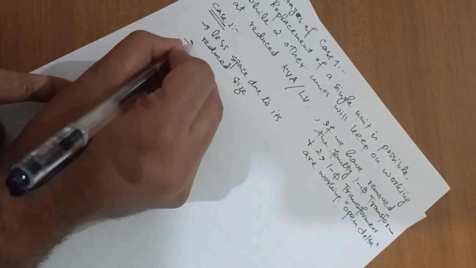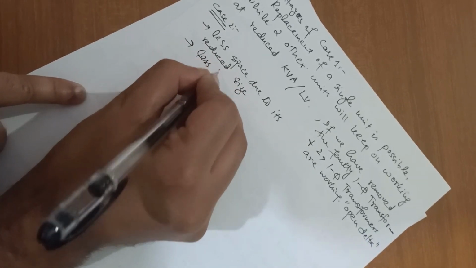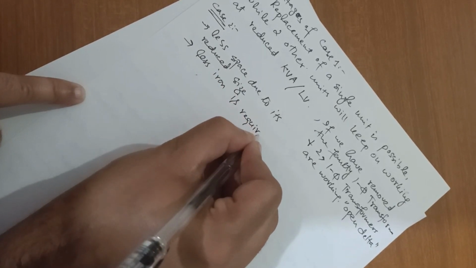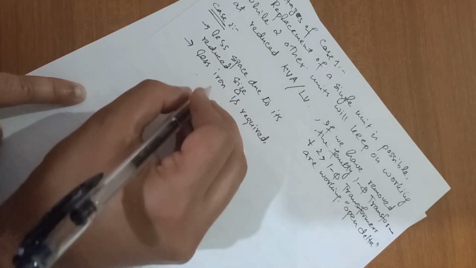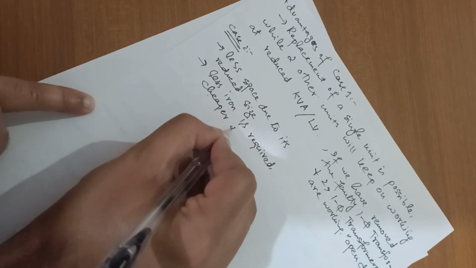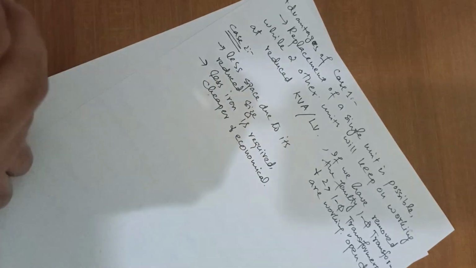The other thing is that less iron is required, as for the single platform, so they are cheaper and economical, right?